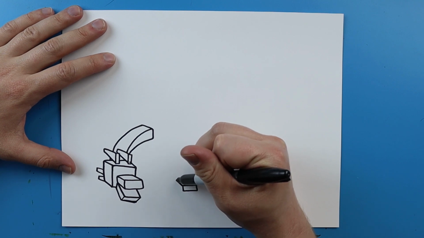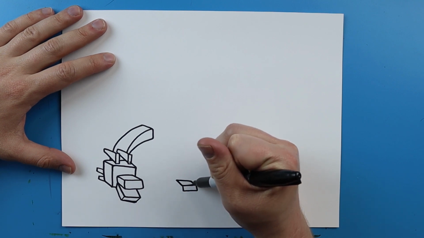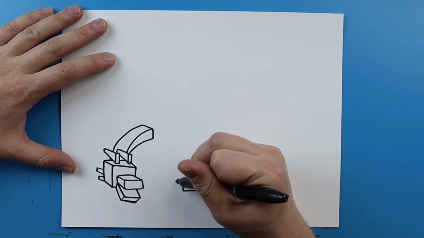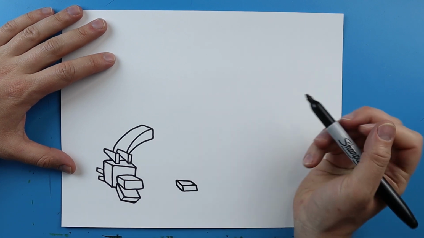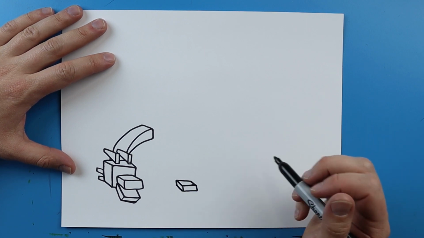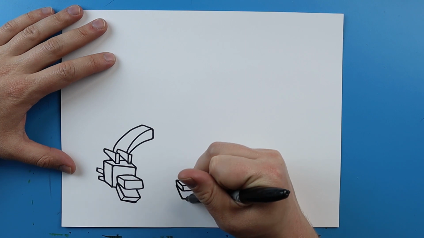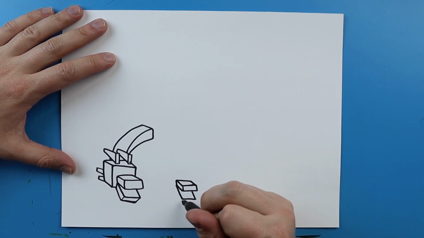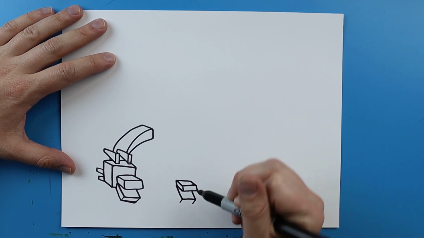Then I'm going to draw a line that goes over, cross, and then down. And then another one that just goes down and then connects to there. Then I'll make another line that goes down, over, and then up. Two little diagonal lines.